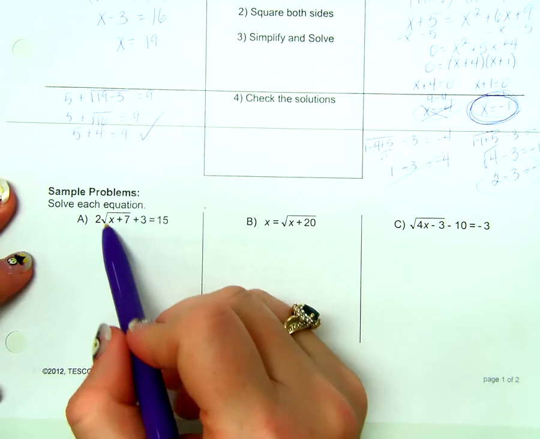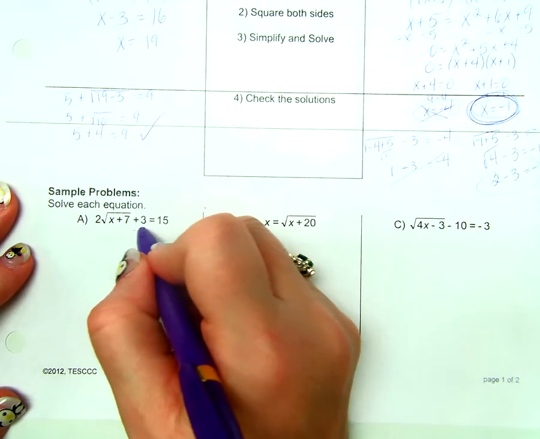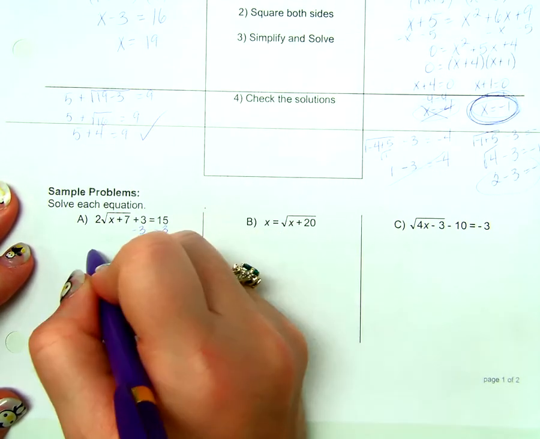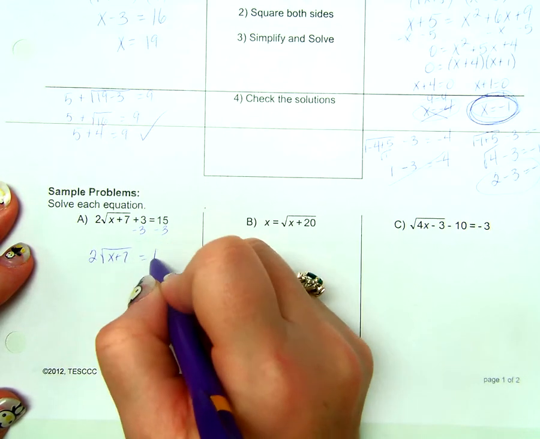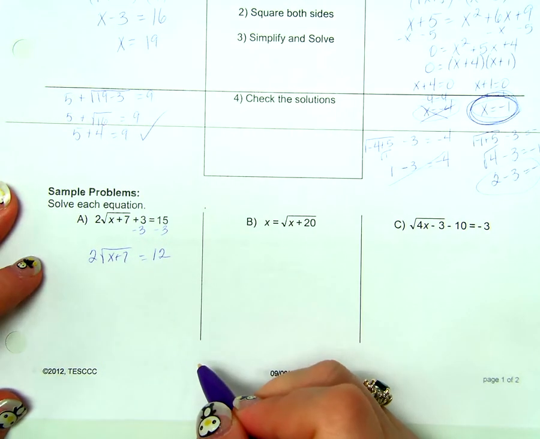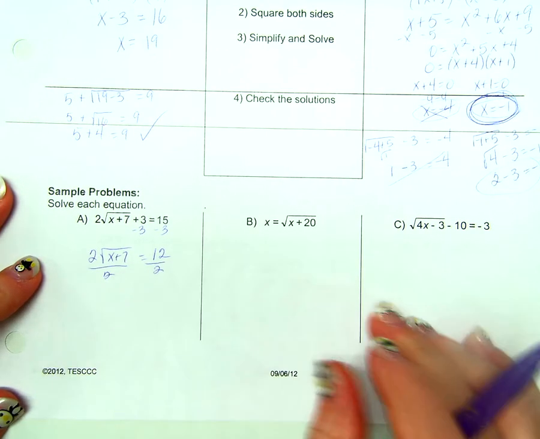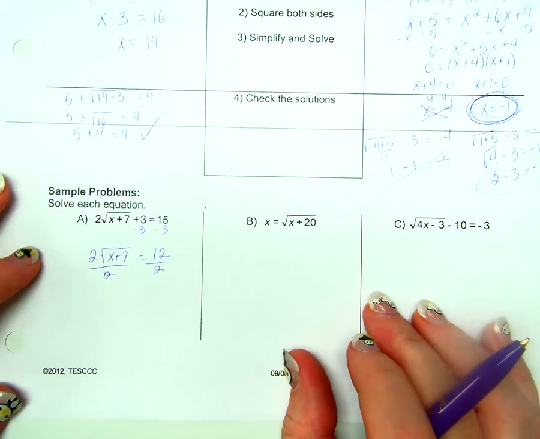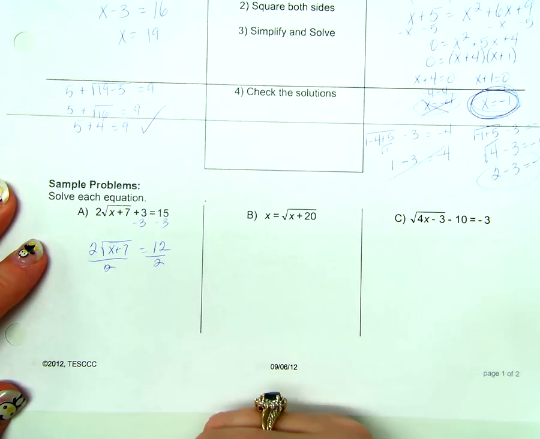I have to isolate the radical as if it was its own little thing. So I have to subtract 3 first and get 2 times the root of x plus 7 equals 12. And then I divide everything by 2. Don't start multiplying stuff through, because then you're creating extra work for yourself. And if you try to multiply this 2 into this radical, you're going to get it wrong.